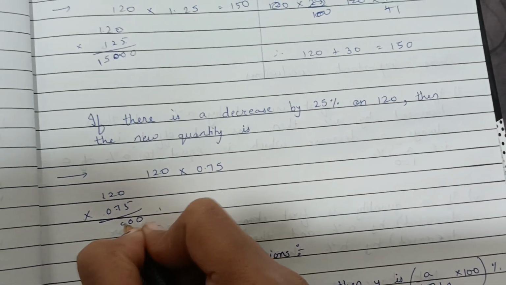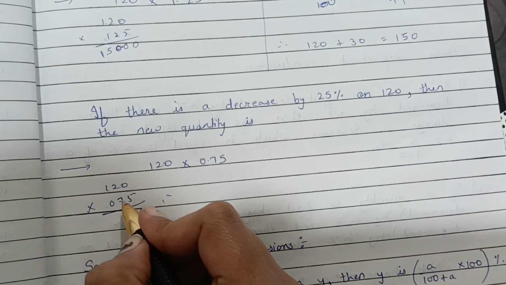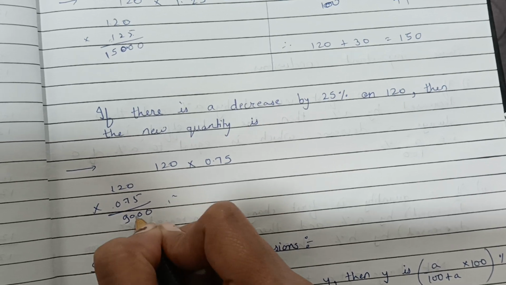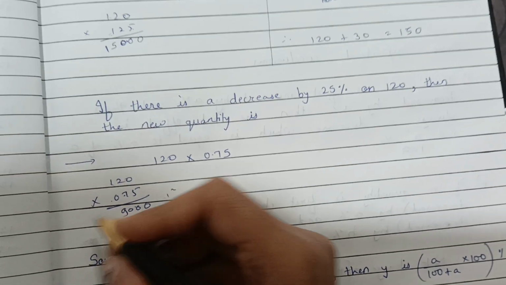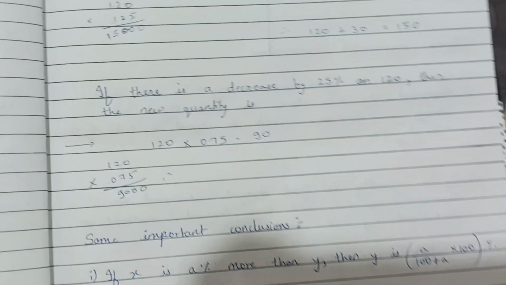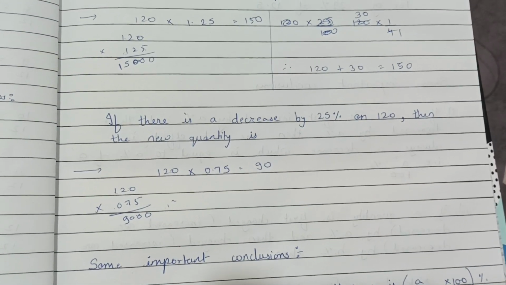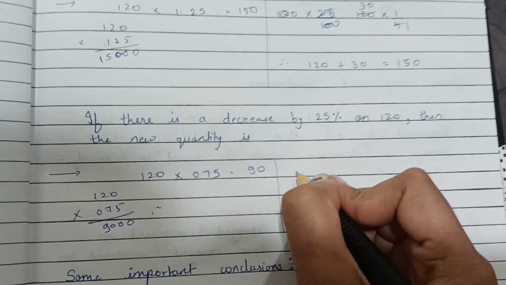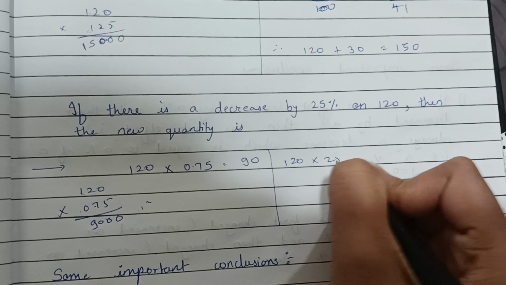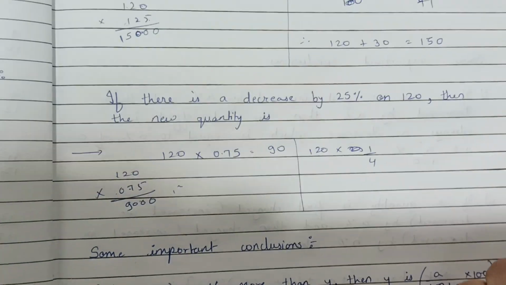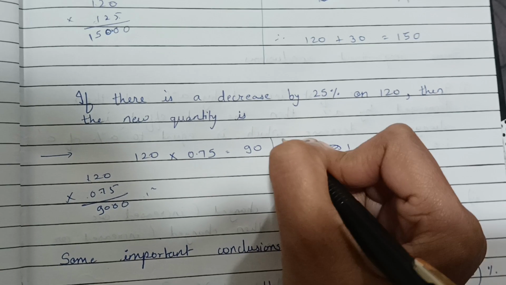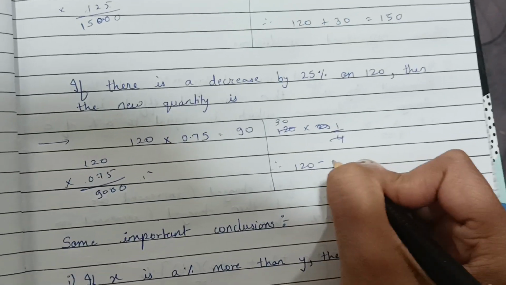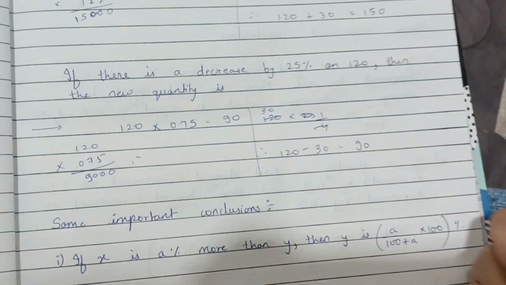19, 19, and 20. Value 1. So another 7, 9, 0. It comes to 90. And the other trick is 120 into 25%, that is 1 by 4. So 4 ones are 4, 30s are 120. Therefore 120 minus 30, it comes to 90.